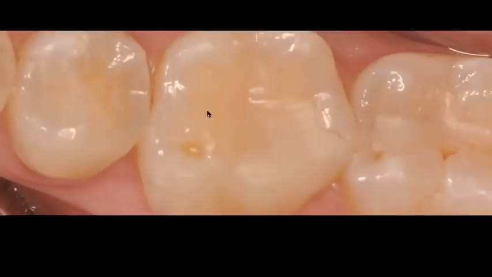You can see that maybe, I'm just guessing, when they completed this restoration, they ended up with a very flat restoration, and then they started adjusting the occlusion, and now suddenly they just removed a whole bunch of composite from the central fossa area of this tooth. Now look at the neighboring tooth. Again, a flat restoration, and this is something that I normally see when you see these flat restorations.